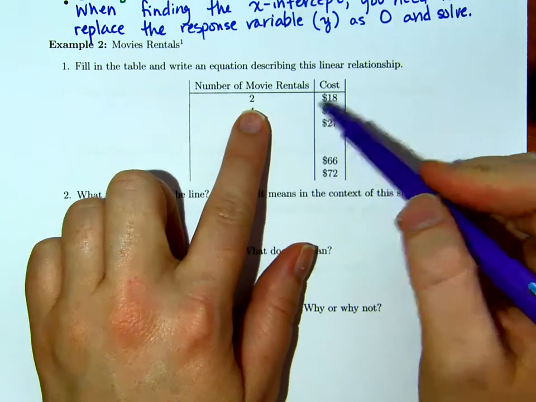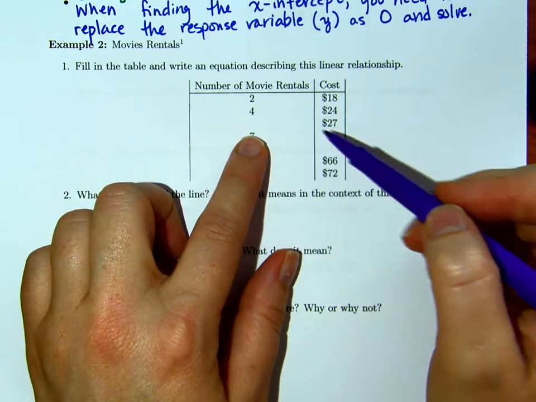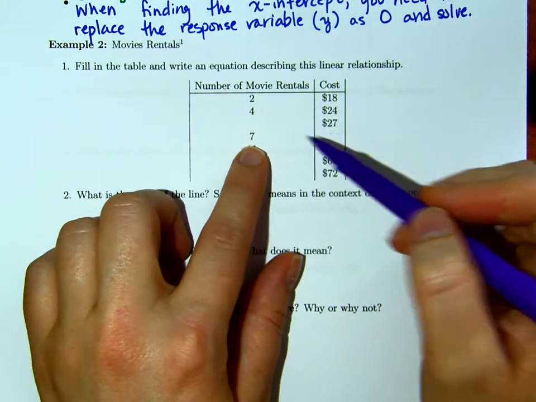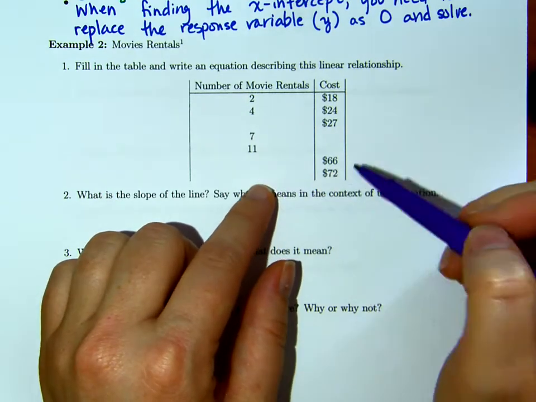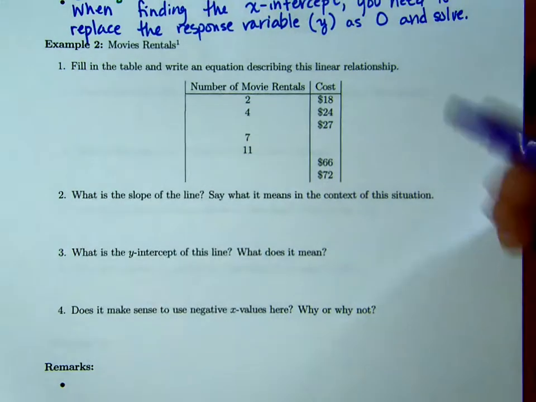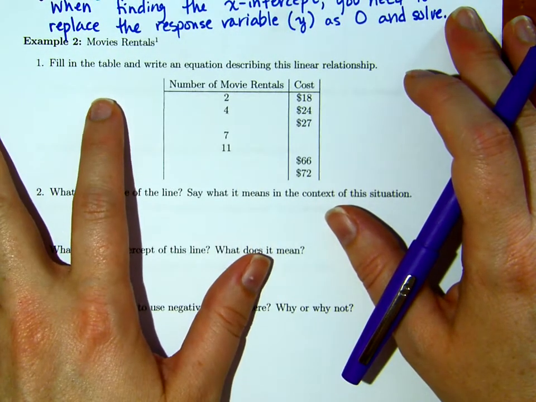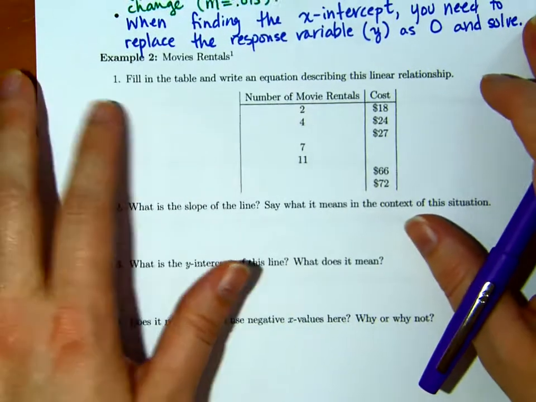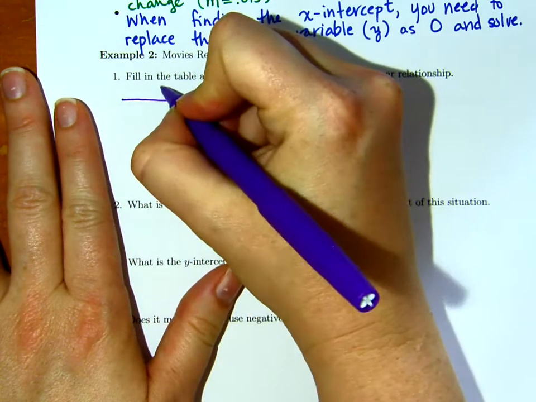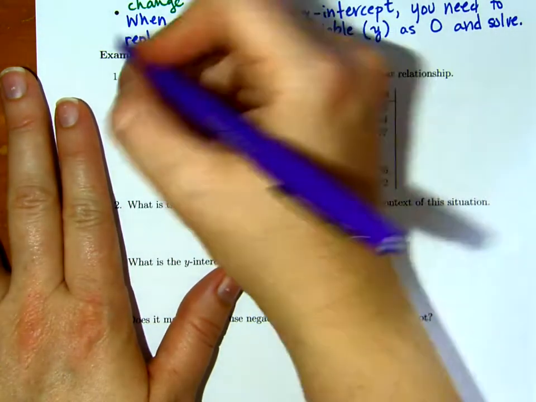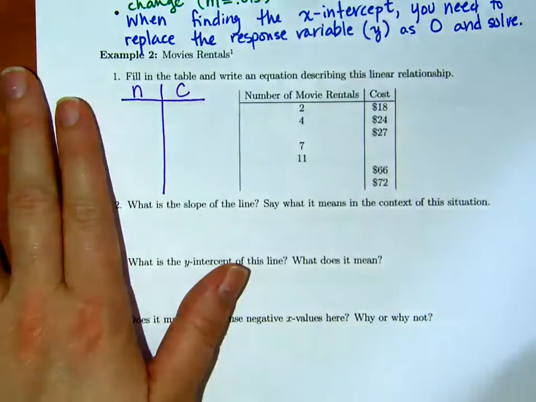Okay, you rent 2, it costs $18. You rent 4, $24. How many does it cost, or how many do you get for $27? How much does it cost for 7, 11, and how many movies did you get to rent for $66? Well, this seems kind of awkward for me. So what I'm going to do is make a new table of values, one that helps me. I'm going to call this N for number of movies rented and C for cost.